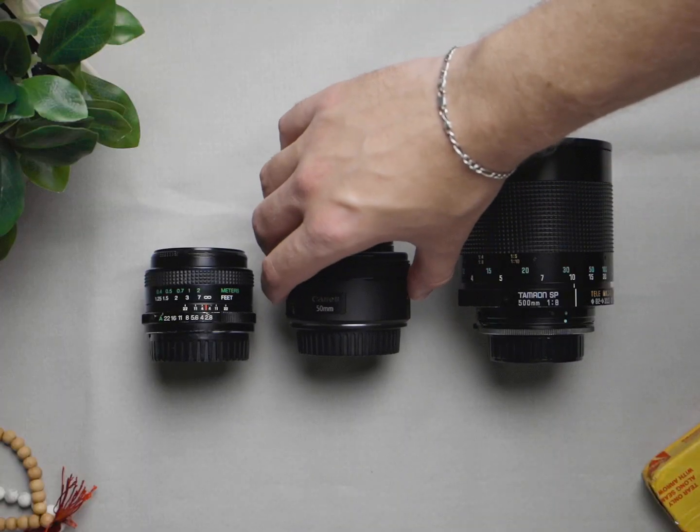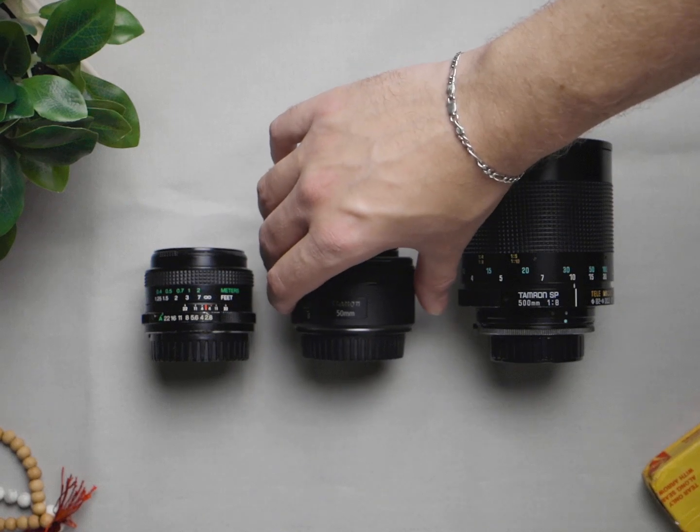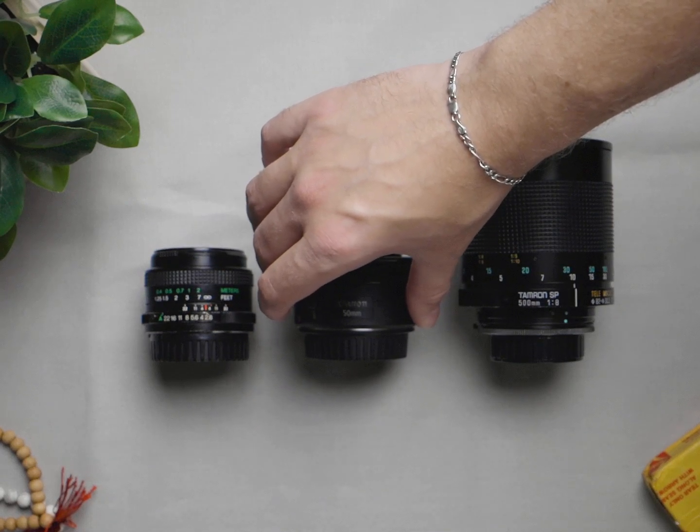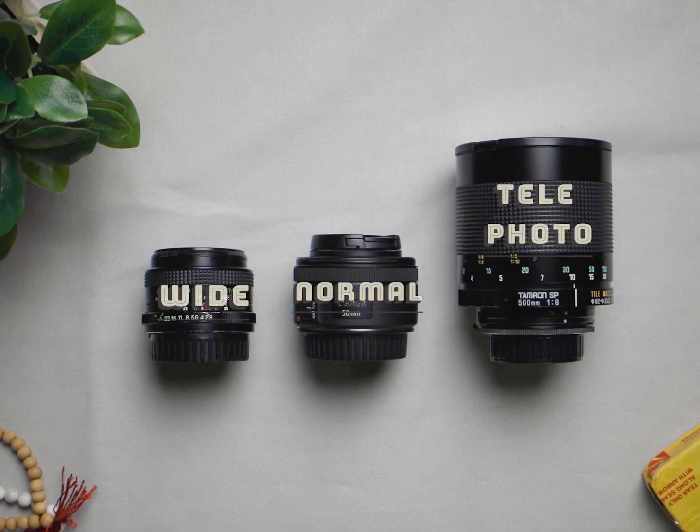so for the most part, lenses tend to fit into 3 categories. You can argue that there's 5, but for the most part, there are only 3 that you really need to know and understand. And those go from wide, normal, and telephoto. And those 3 usually encompass everything.